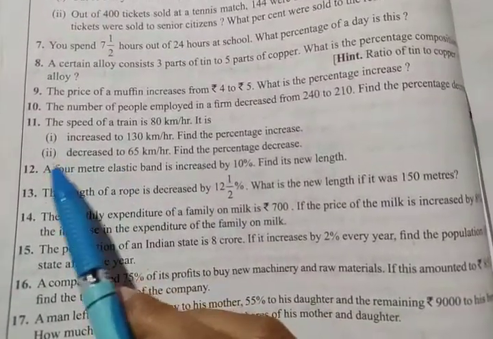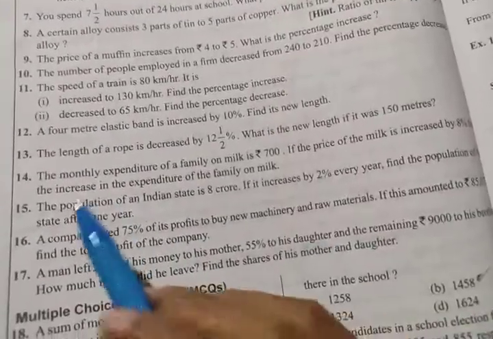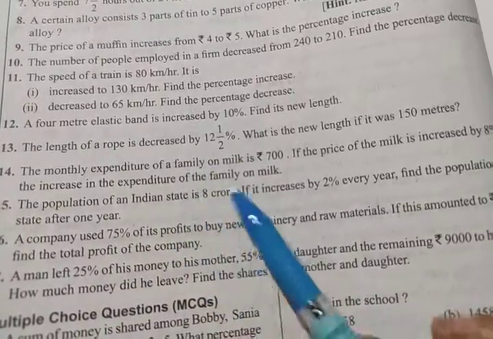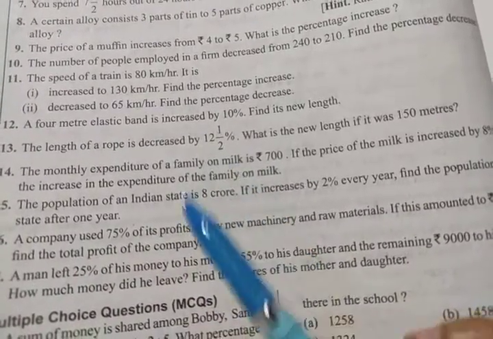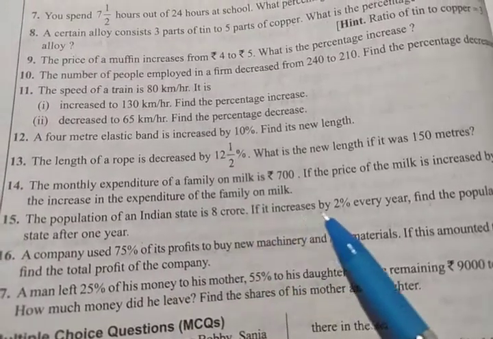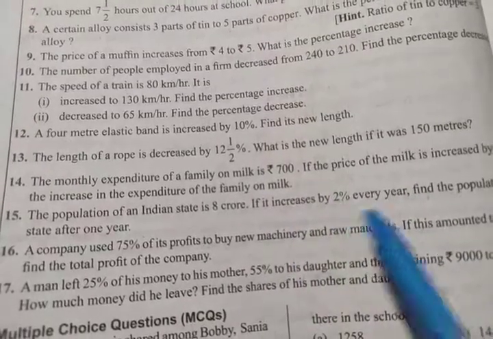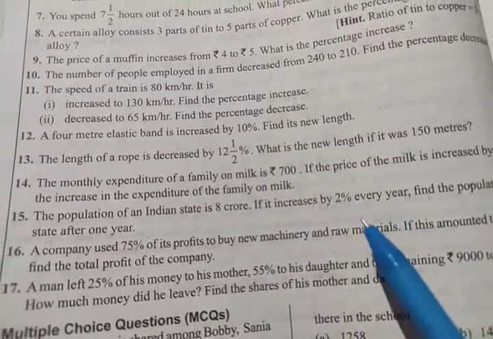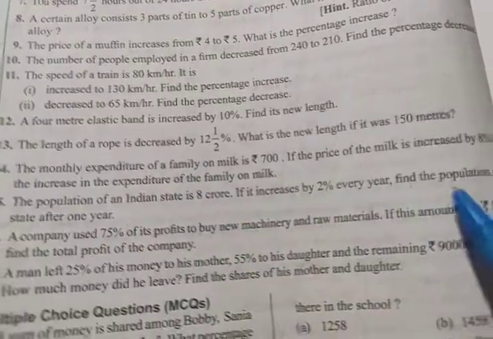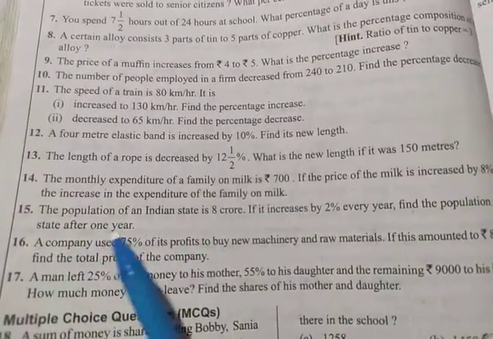Similarly, try question number 2 also. Next, question number 15. The population of an Indian state is 8 crore. Total population is 8 crore. If it increases by 2% every year, that means the increased amount in 1 year is 2% of 8 crore. Find the population of the state after 1 year.